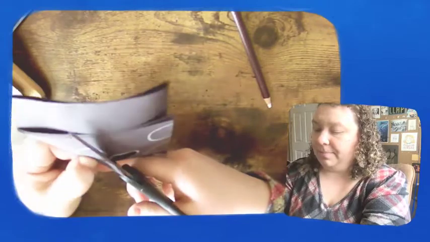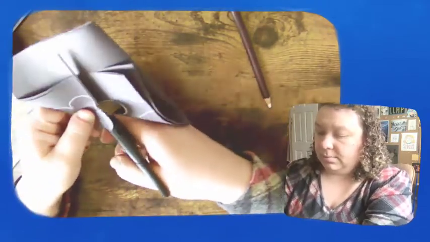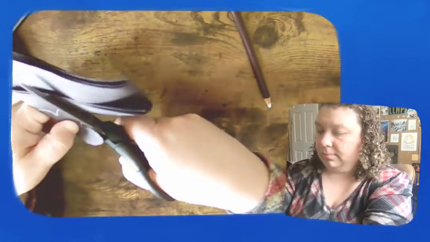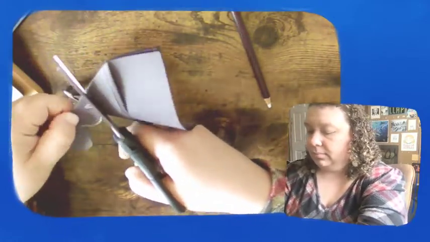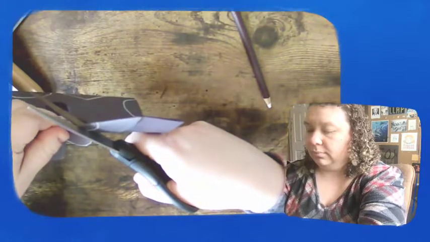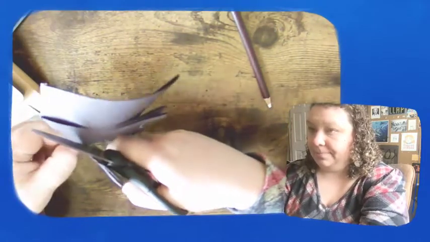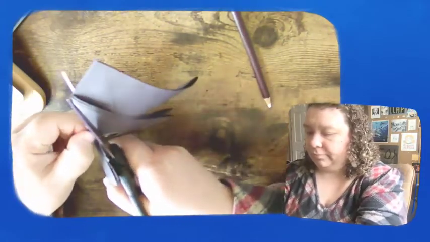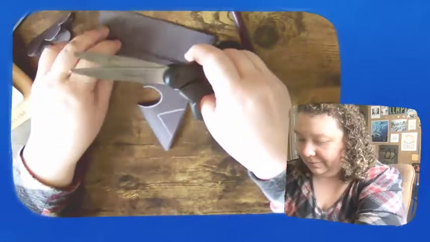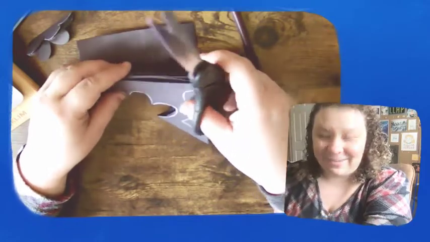There's one bump. And there's the second bump. And the third. And it kind of fell out of my hands when I finished cutting.